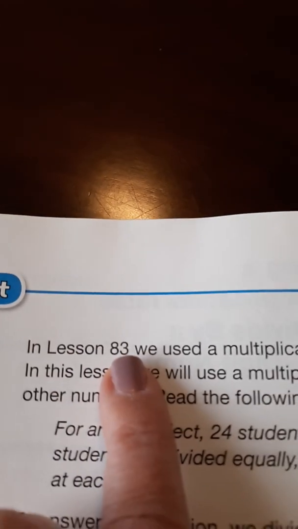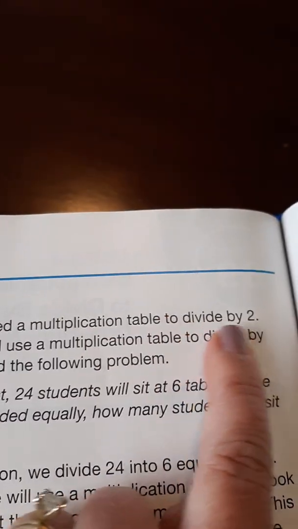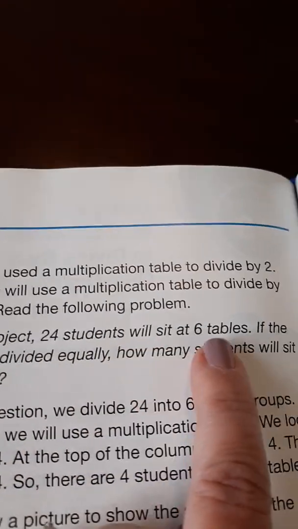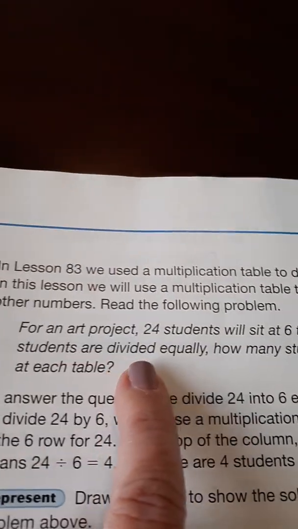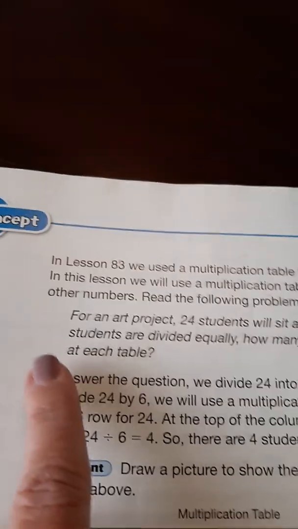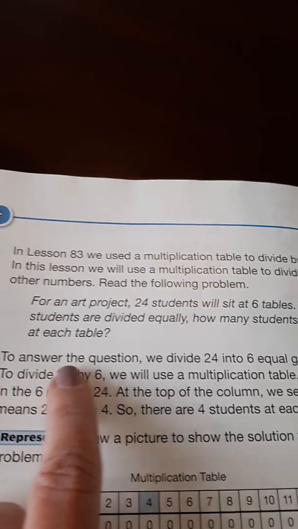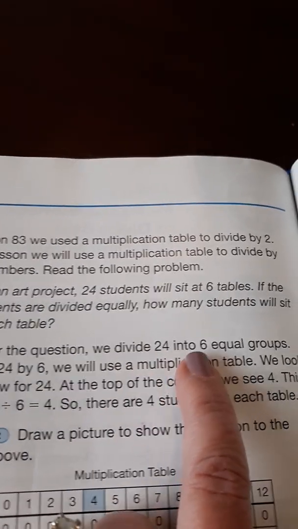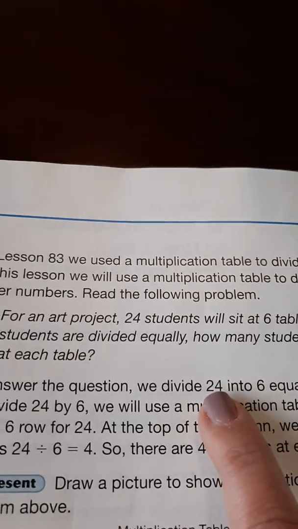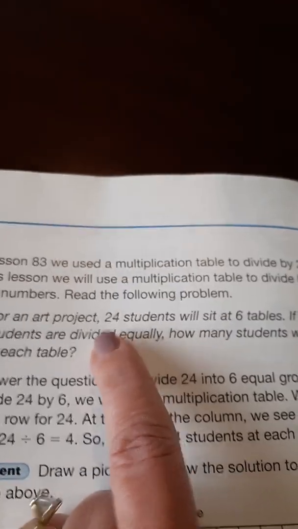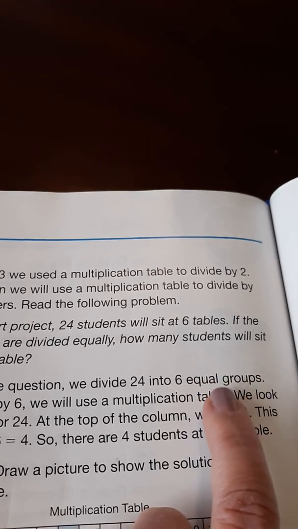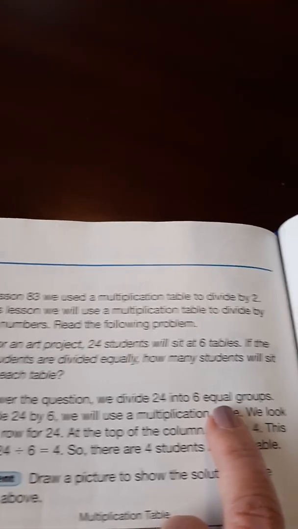In lesson 83, we used a multiplication table to divide by 2. In this lesson, we will use a multiplication table to divide by other numbers. Read the following problem. For an art project, 24 students will sit at 6 tables. If the students are divided equally, how many students will sit at each table? To answer the question, we divide 24 into 6 equal groups. So 24 is our dividend. That's our big amount that we're going to divide into equal groups. Remember, equal groups is important in division. So we have 6 equal groups.